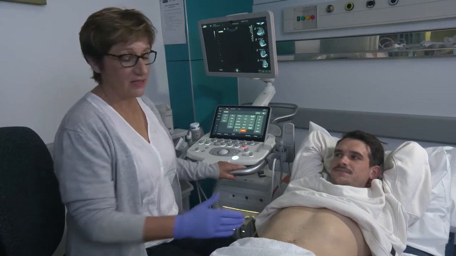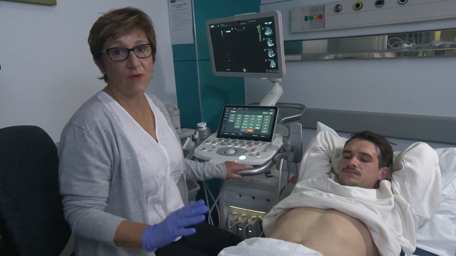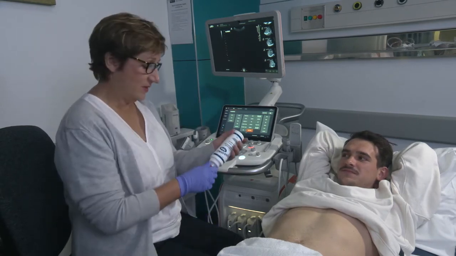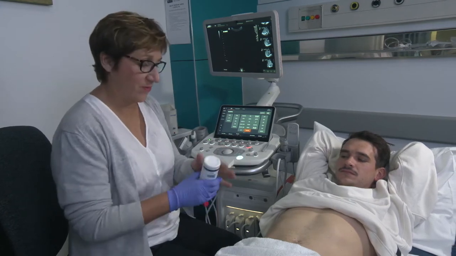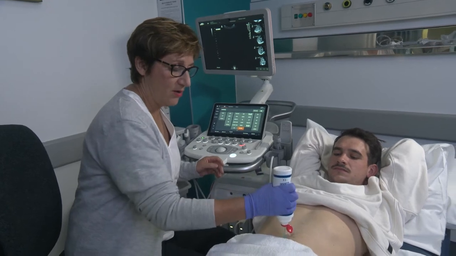This is Bruce, our patient for today. We're going to begin by assessing his bladder. He has arrived for the scan with a full bladder, so for his comfort we will assess that first and then let him go to the bathroom. Beginning by placing gel on his lower abdomen.